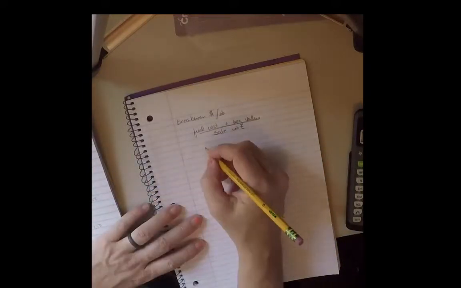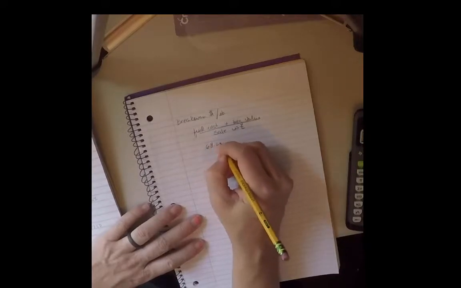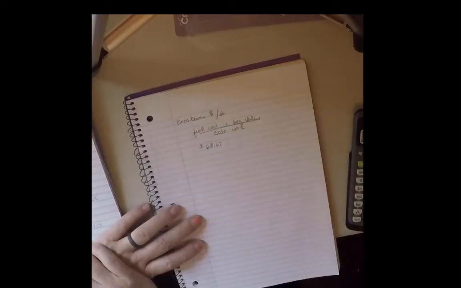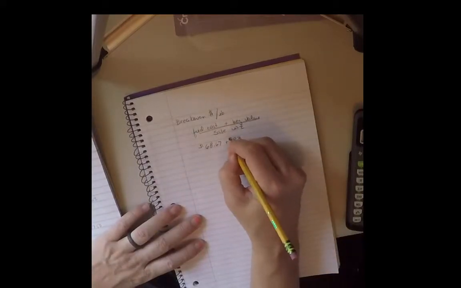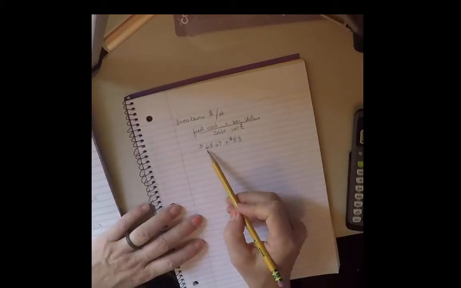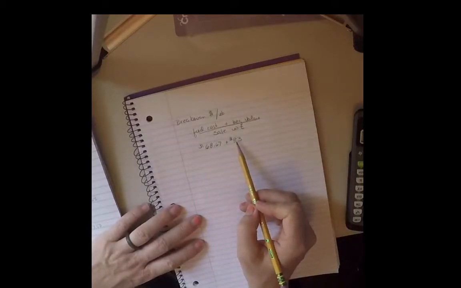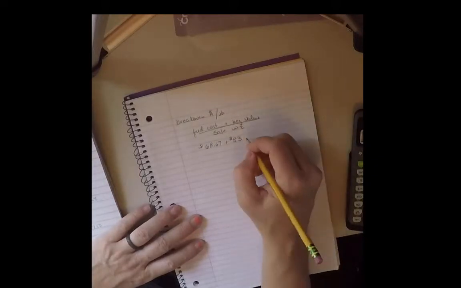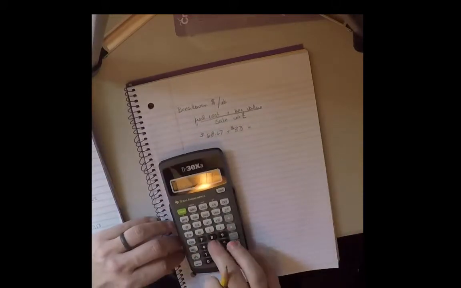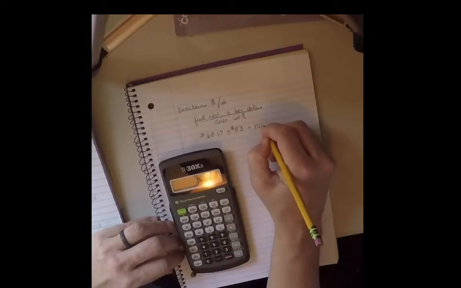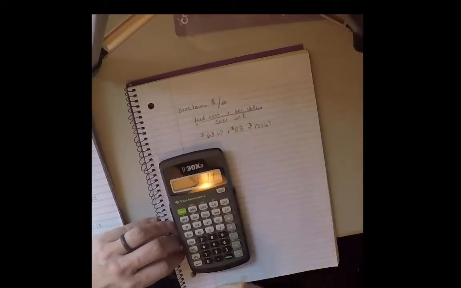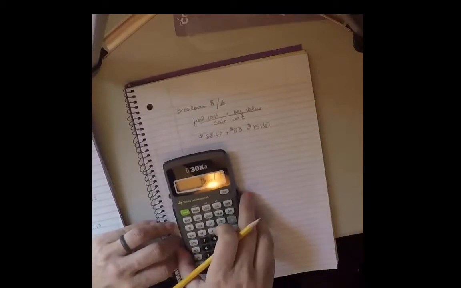So in Barry's case, we just solved that it was $68.67 for feed. That was what we did in the previous problem. And we know that he paid $83 per pig. So it cost $68.67 to feed a pig, and the beginning value of that pig was $83. And so if we were to just put those two together, the total feed and value is $151.67.